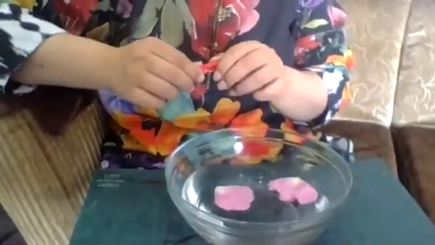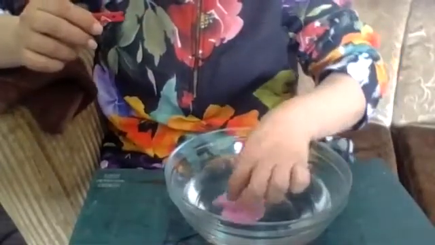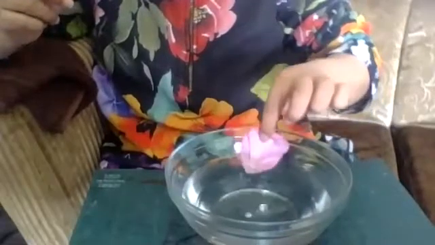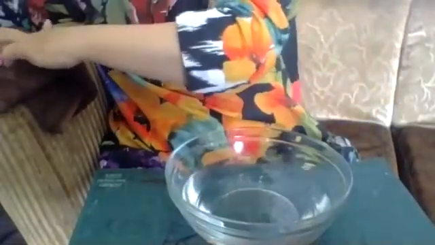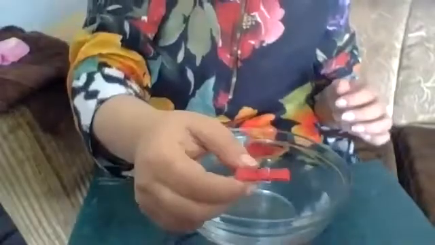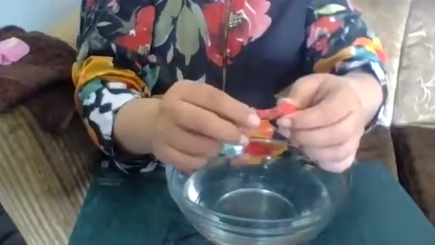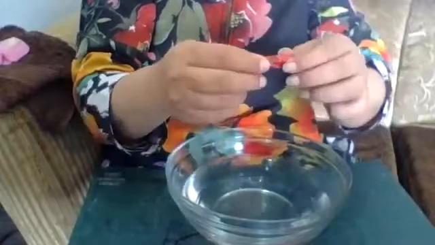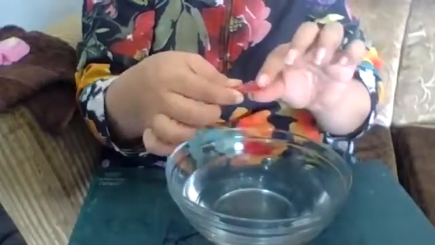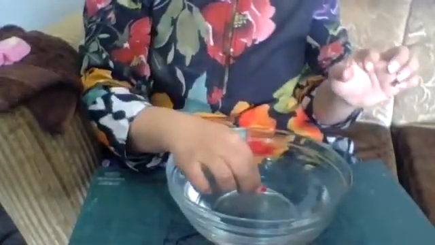Now I'm just going to have a look at this. Okay, so I'm just going to put it up here. Now I have a peg. It's a small peg. Now let's see. This is made up of wood. So let's see whether this is going to float or not. Okay, let's put it over here.